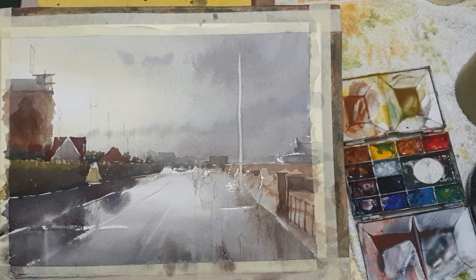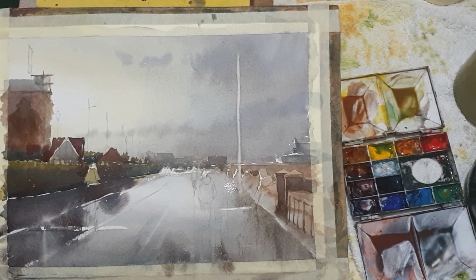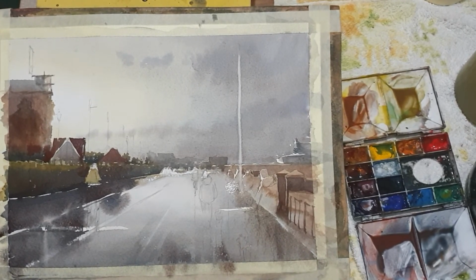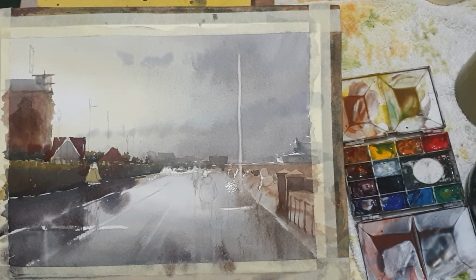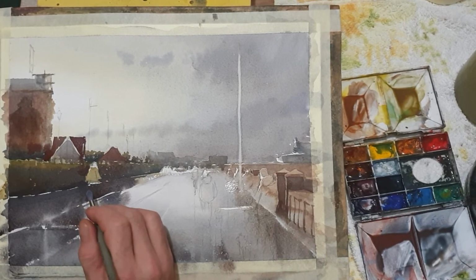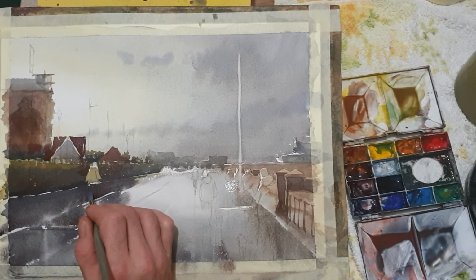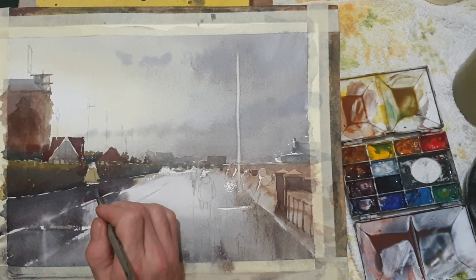We'll see. Yeah, so I'm going to leave this now and then I'll paint the figures in. I mean, you can even start lifting off tyres and things and all sorts. Lifting off paint in here.